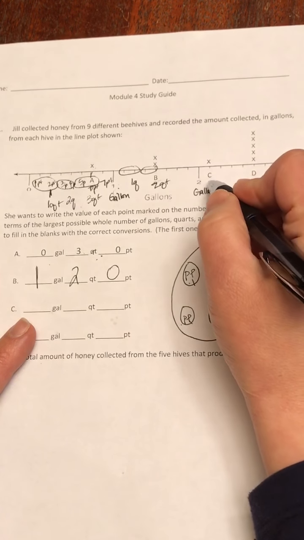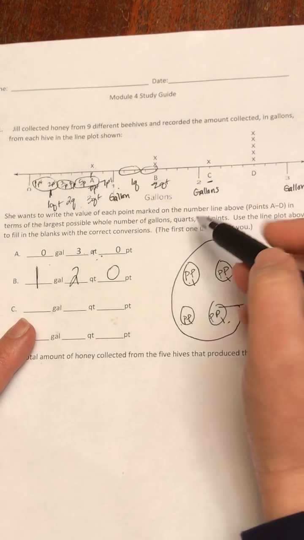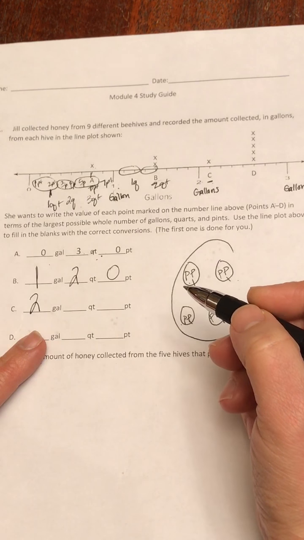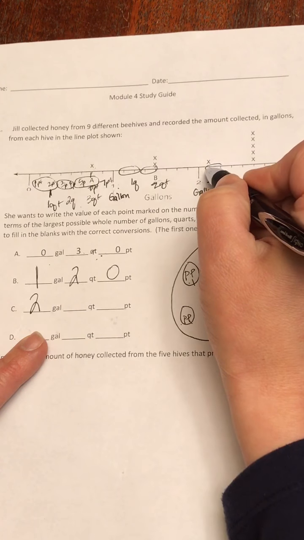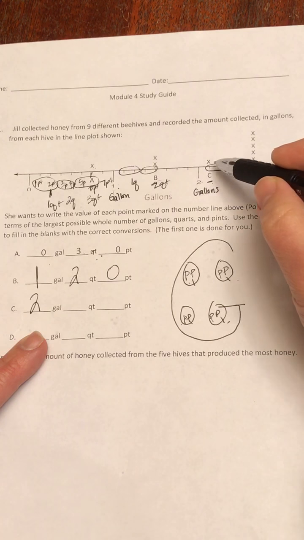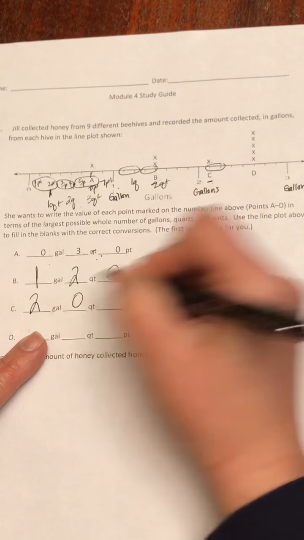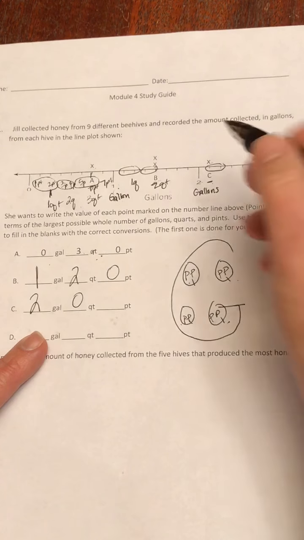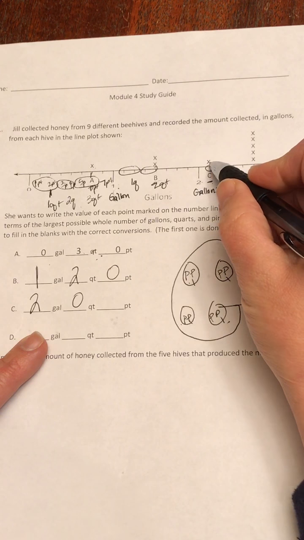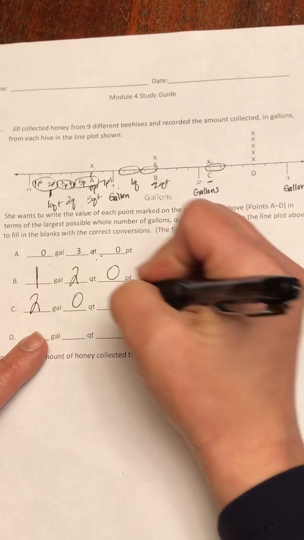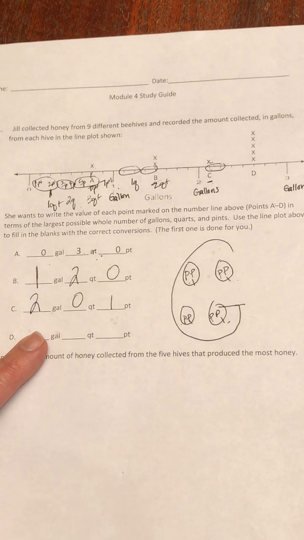All right, now I'm going to come to point C. Point C is just past 2 whole gallons. So I know that I have 2 whole gallons. Now, if you look at where my X is, it takes 2 of these, 2 pints, to make a quart. And I don't have a quart. So I can't use that. I have 0 quarts. What I do have, though, is that X is above that first line, which we decided back here was pints. So that would be 1 pint.